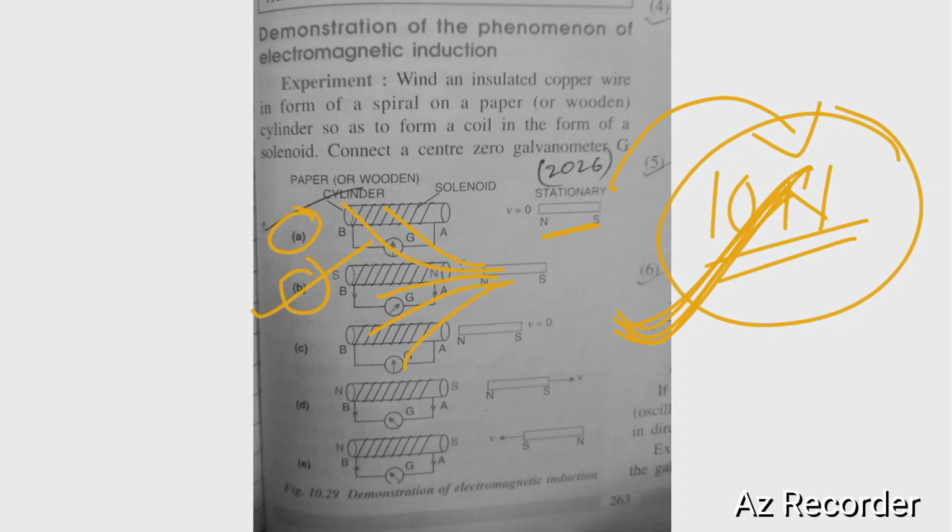So the galvanometer will not show any deflection. Initially when you tried to move it closer to the solenoid, there was a deflection. After moving a particular distance, if you do not disturb the magnet any further, there will not be an increase or decrease in the magnetic field lines, so the galvanometer did not show any deflection.